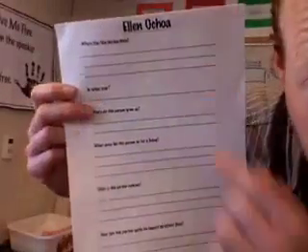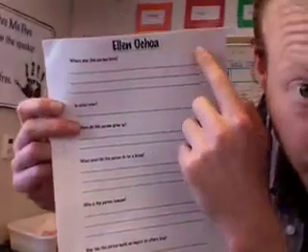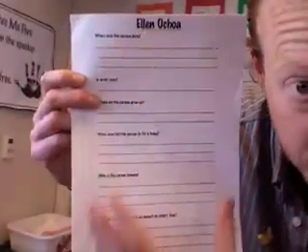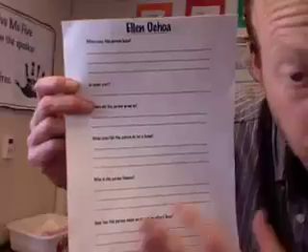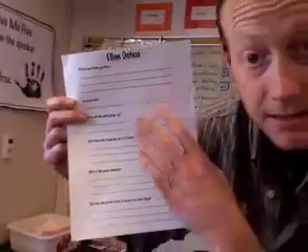After we read, we have a comprehension activity. I usually run my reading like that. We read the story, and then I have some kind of activity that helps promote their comprehension. What we did today was I made up some worksheets for them, consisting of Ellen Ochoa, Teddy Roosevelt, and Wilma Rudolph. And there are questions that they have to find the answers to, which are all in the text.